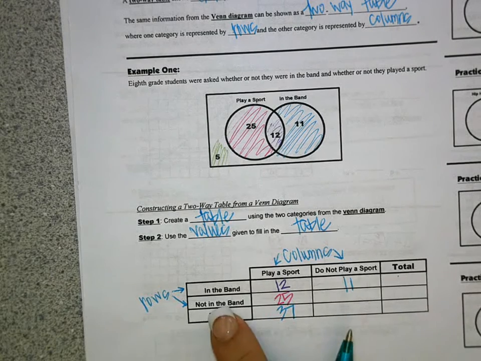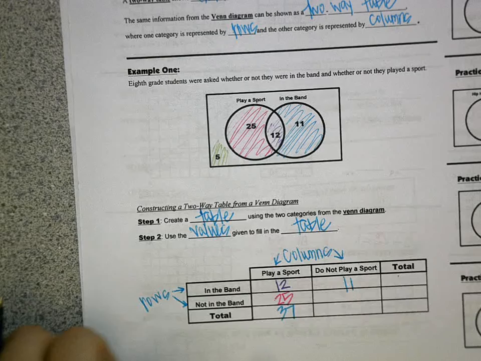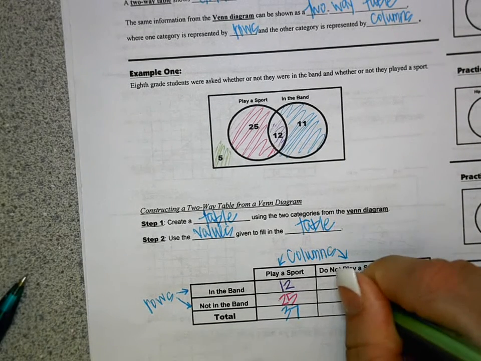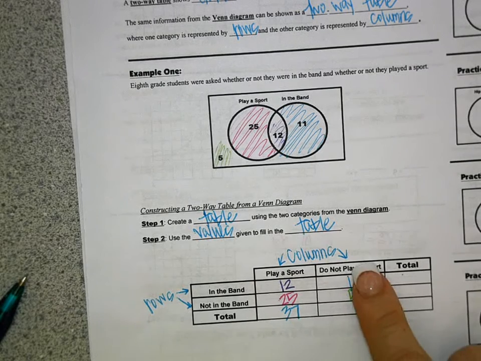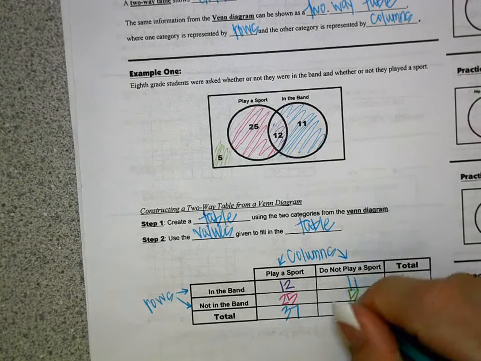And how many people are not in the band and do not play a sport? 5. That's your 5. So we're just taking all the values here and filling them in. Then, how many people total do not play a sport? Add them together, that would give you 16.